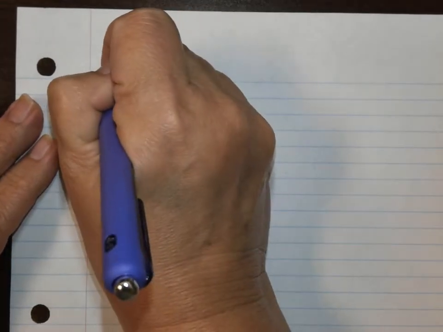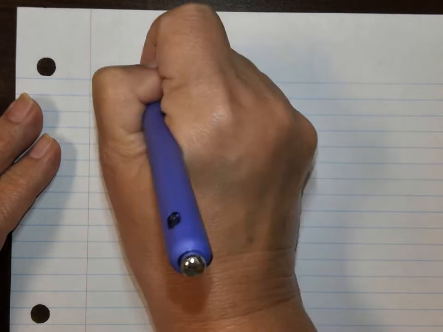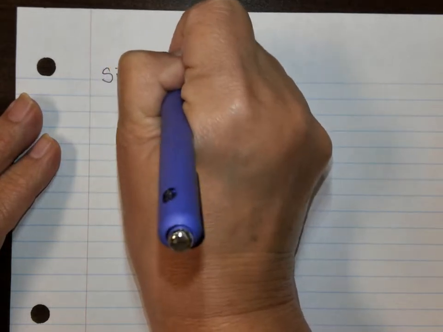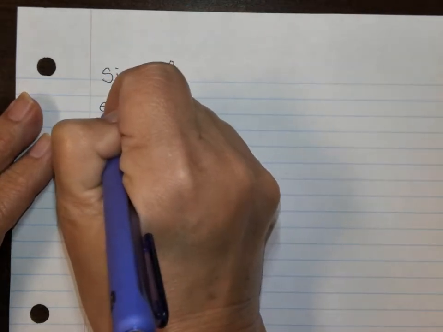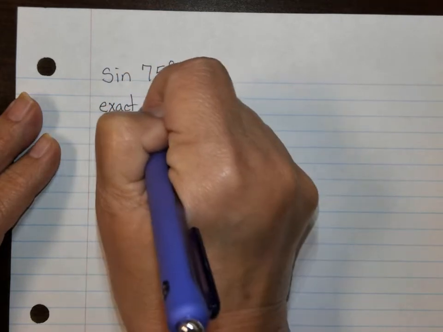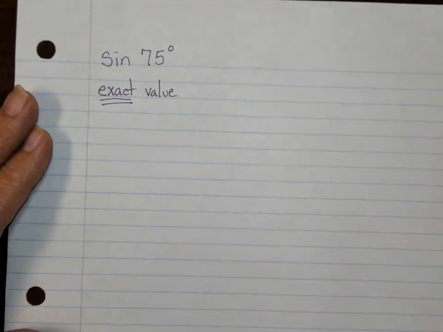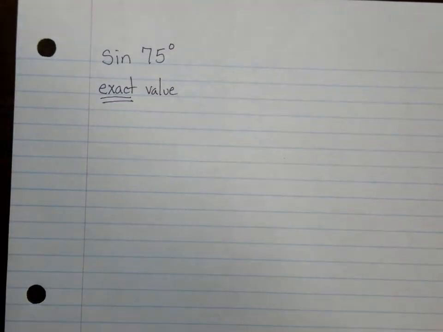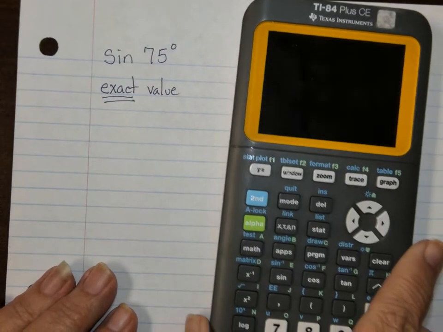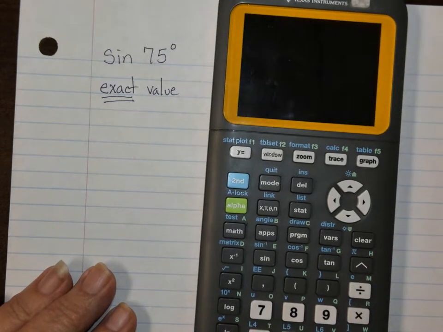We're going to be working today both in degrees and in radians. Okay? So let's start with one on degrees. Sine of 75 degrees, and I would like to find the exact value. So let's talk about what that means, because I know some of you might say, oh, sine 75 degrees, that's so easy, Miss Collier.